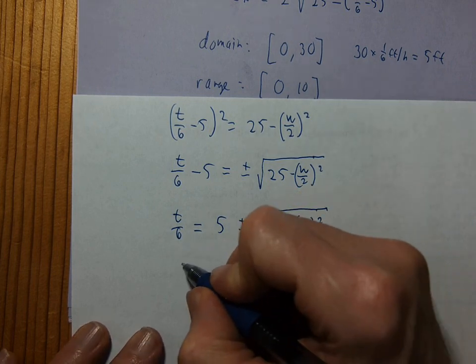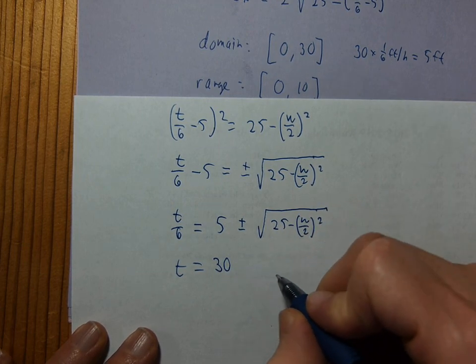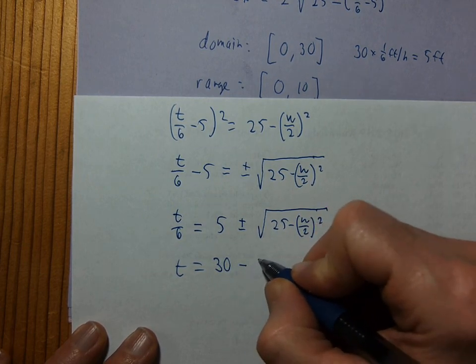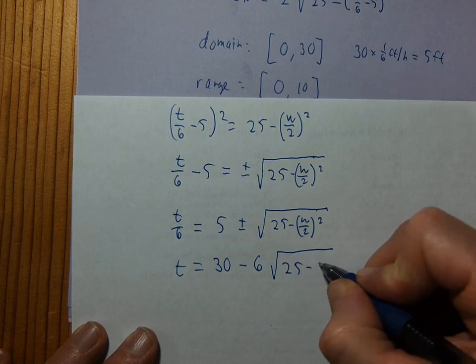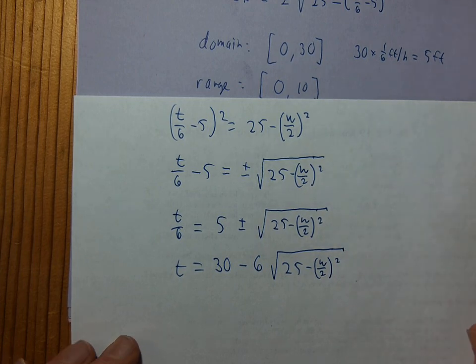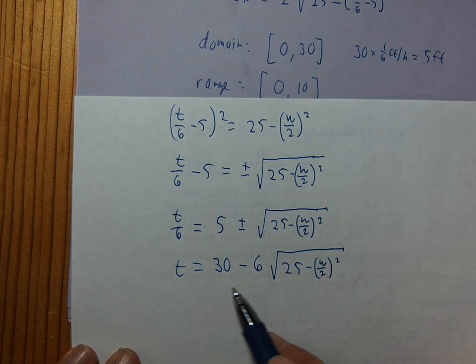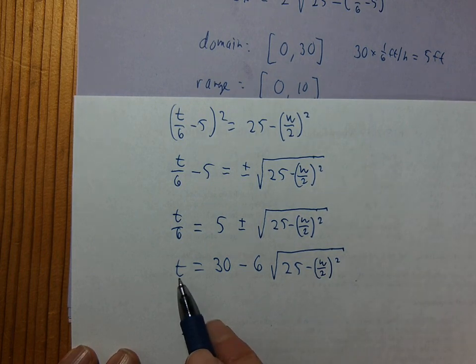We multiply both sides by 6. We have t is equal to 30 minus 6 times the square root of 25 minus (w over 2) squared. And that is the answer. So if we can measure the width at any time, we can figure out how much time has elapsed.